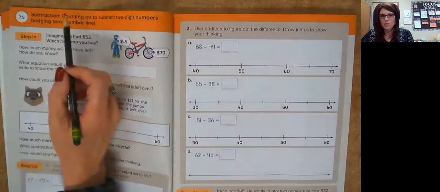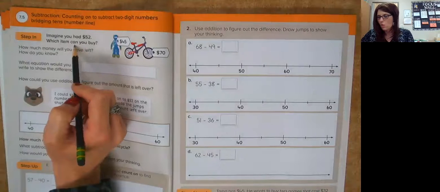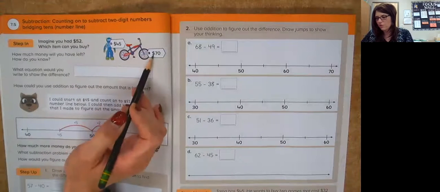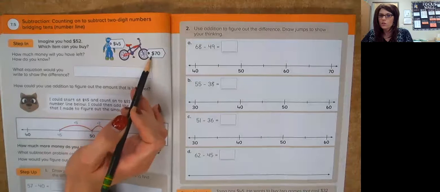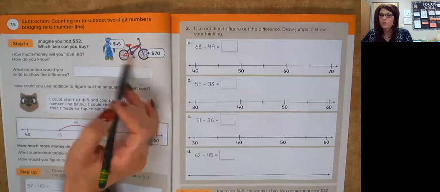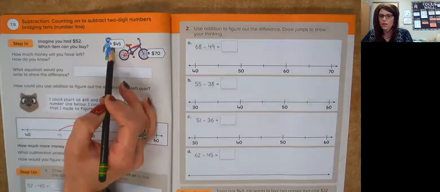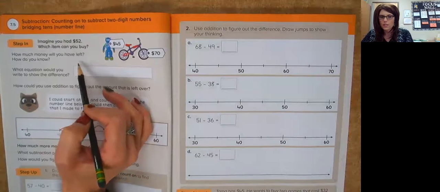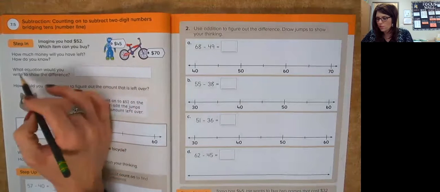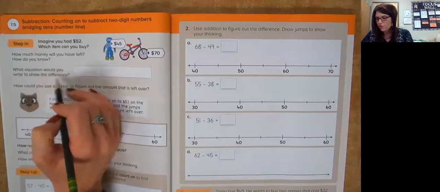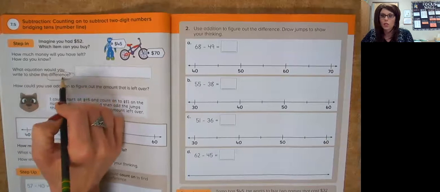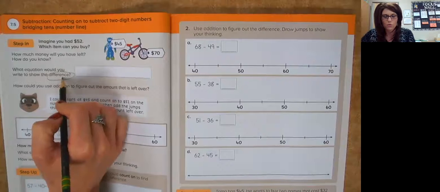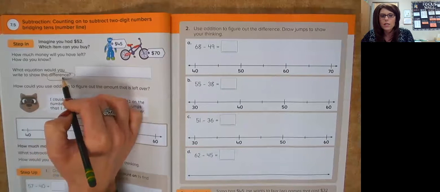Imagine you had $52. Which item could you buy? Well, you've got a robot for $45 and a bike for $70. 52 isn't enough to buy the bike, but you definitely have enough for the robot. And then it says, how much money will you have left, and how do you know? So you can set this up as a subtraction problem. It says, what equation would you write to show the difference? Remember, we've talked about this word a lot in class. When you see the word difference, you know you have to subtract. That's what that means.